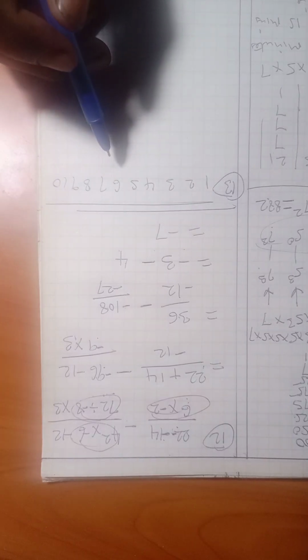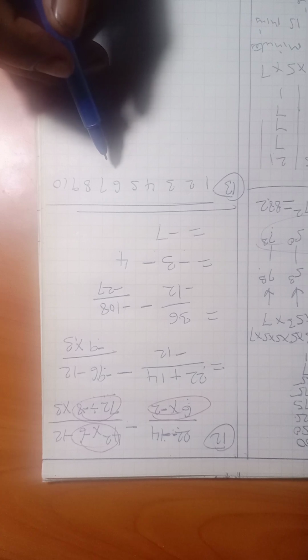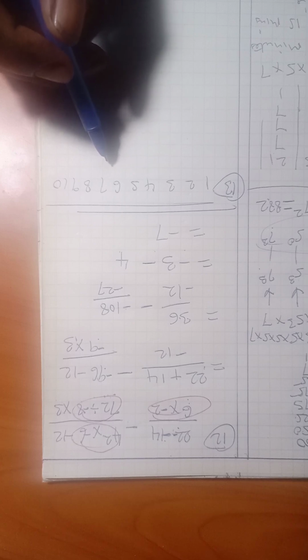Now you are asked, a number m is formed by writing all the prime numbers between 0 and 10 in ascending order. Another number n is formed by writing all the square numbers between 0 and 10 in descending order. Find m minus n. Express m minus n as a product of its prime factors.